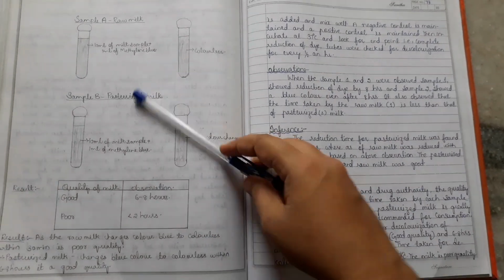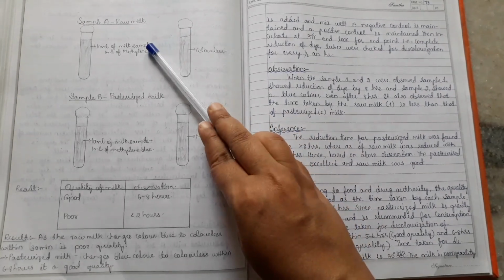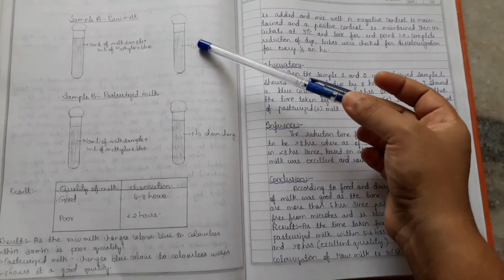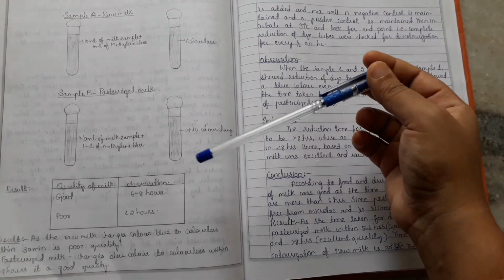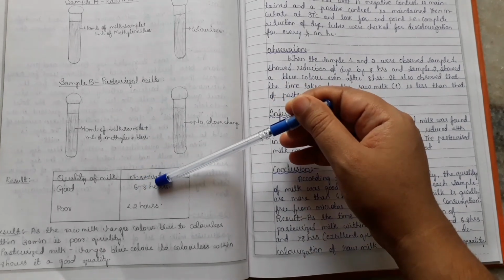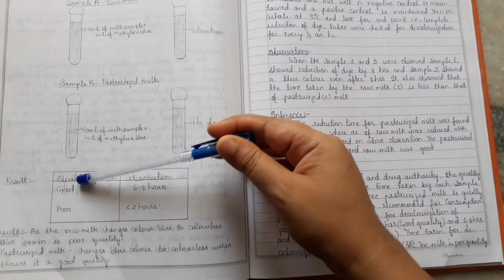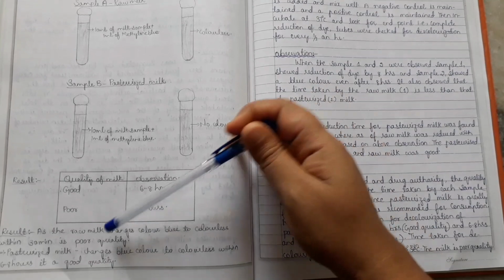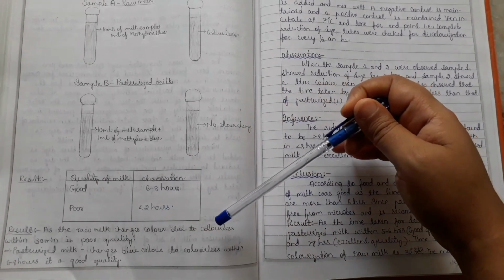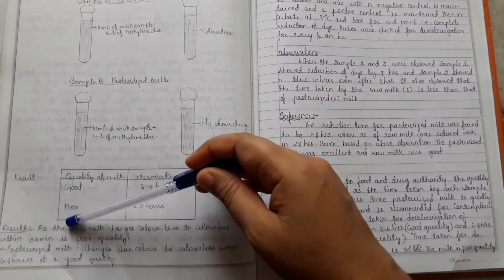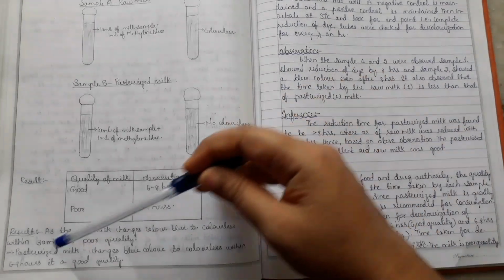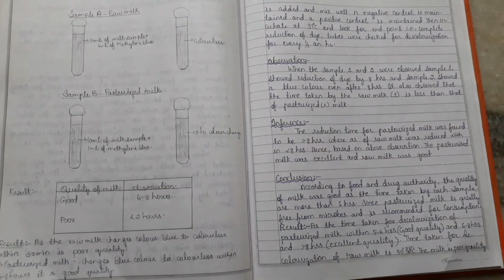So this is sample A, this is sample B. We took raw milk and this is the pasteurized milk. In raw milk it was colorless and there was no color change. So duration of 6 to 8 hours is good, the quality of milk is good. Less than 2 hours is poor. So as the raw milk changes color from blue to colorless within 30 minutes, it is poor quality. Pasteurized milk changes blue color to colorless within 6 to 8 hours, it is good quality.